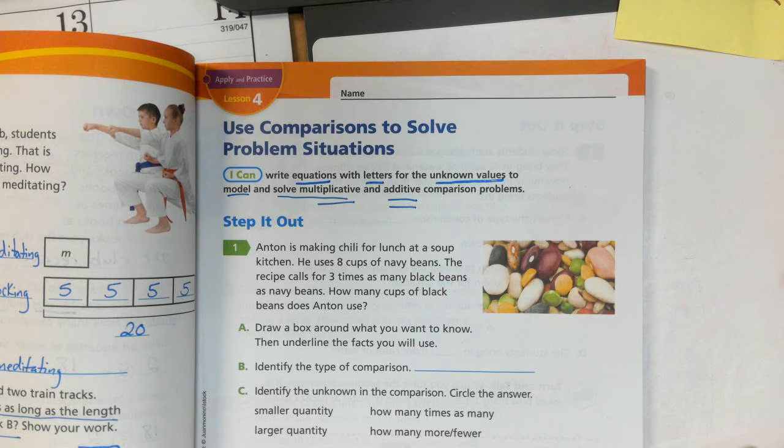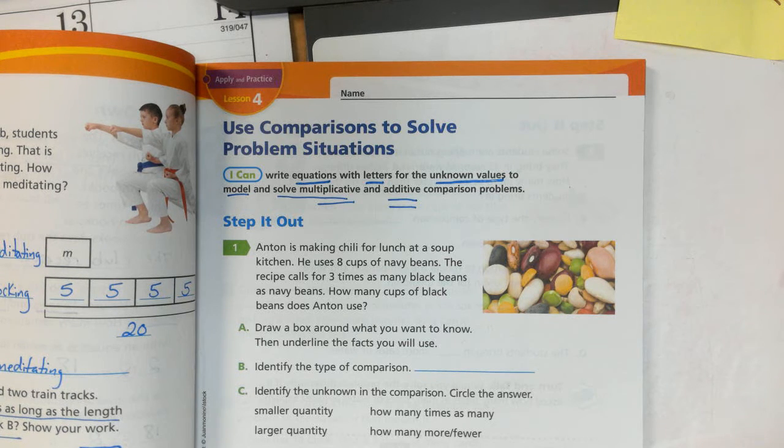Number 1 says, Anton is making chili for lunch at a soup kitchen. He uses 8 cups of navy beans. The recipe calls for 3 times as many black beans as navy beans. How many cups of black beans does Anton use? Okay, I'll give you a minute to read that to yourself again.